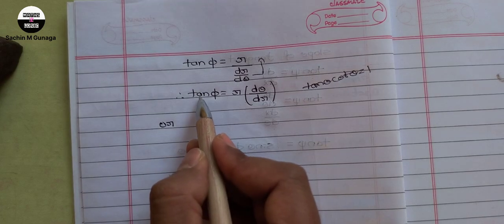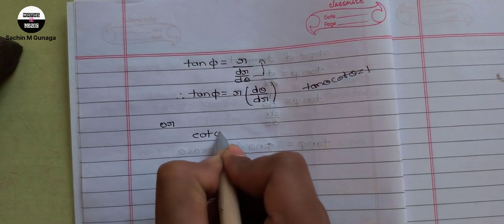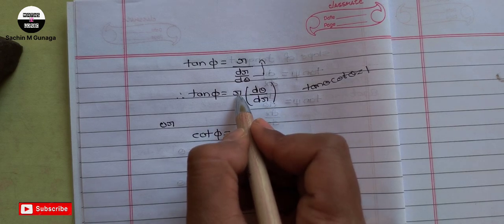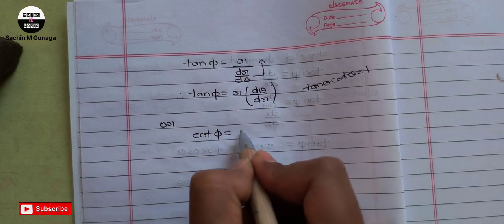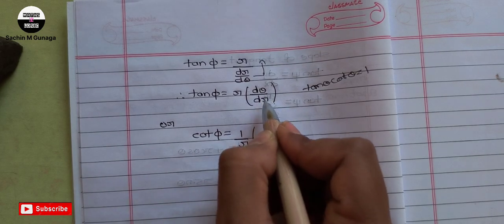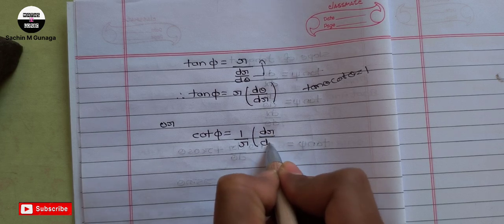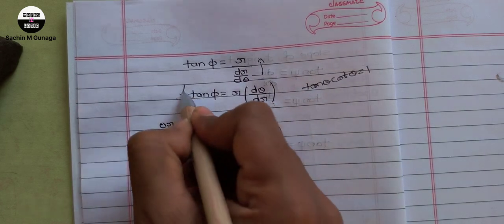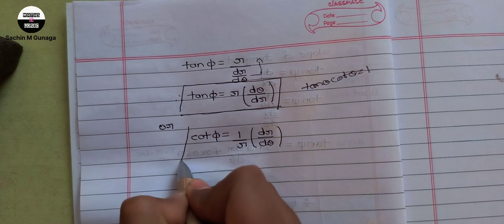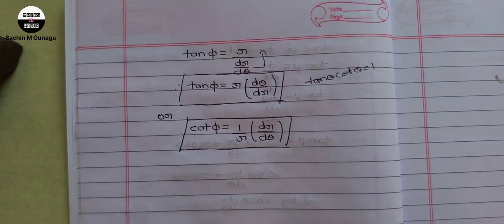So the reciprocal of tan is cot: cot psi equals, similarly on the right hand side the reciprocal of r is 1 divided by r, and the reverse of d theta divided by dr is dr divided by d theta. So this result only we needed to prove. Thank you.